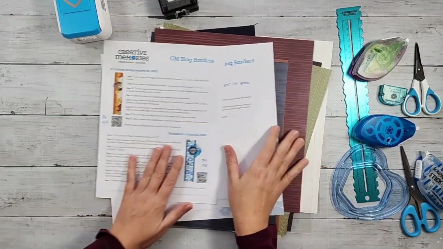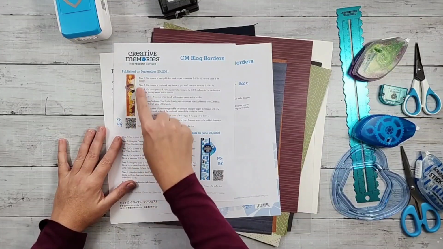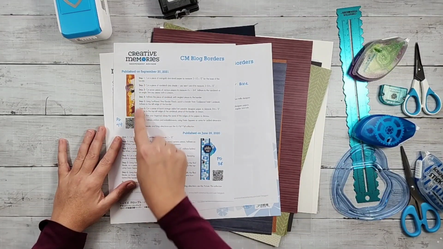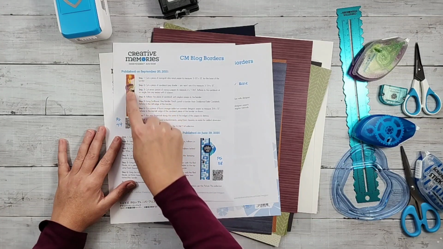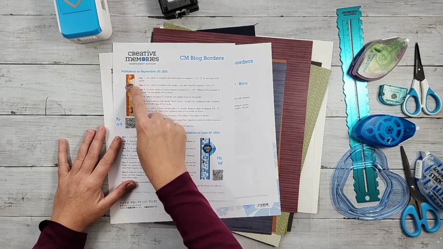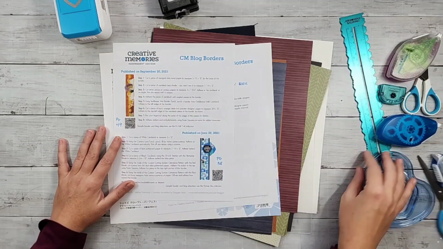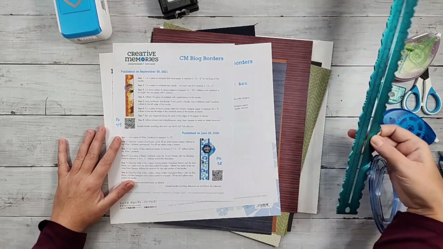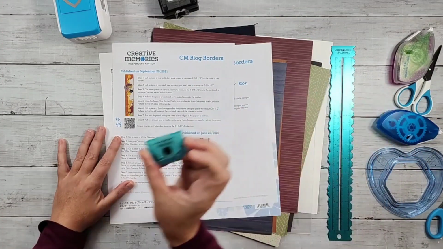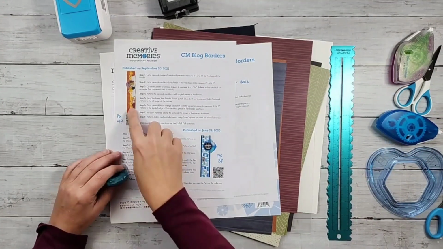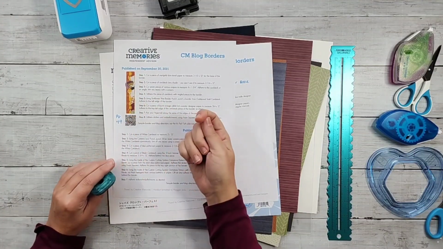One of the techniques they want us to do, you'll see it on step 7, is to run our fingernail along the edge to give us some distressed looks. I have my tearing tool here to use possibly. The other thing I could also use is a decorative blade. So wherever they talk about distressing the edge, you may have another way to do it.